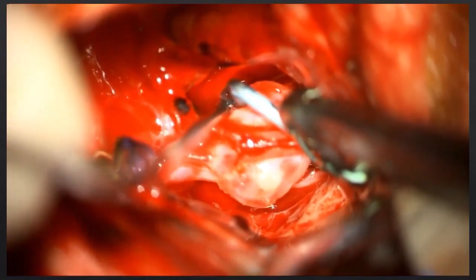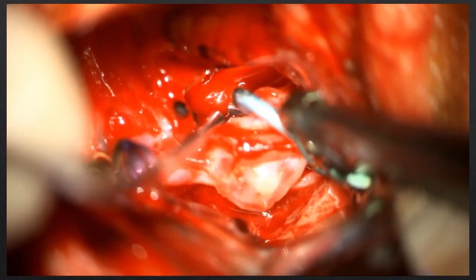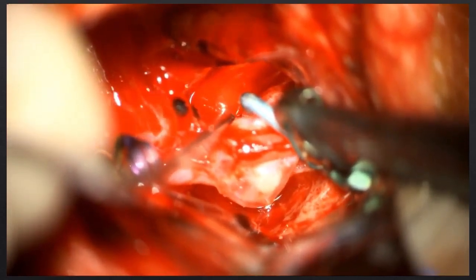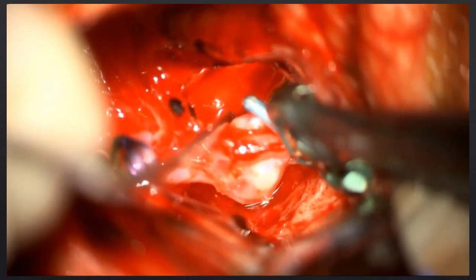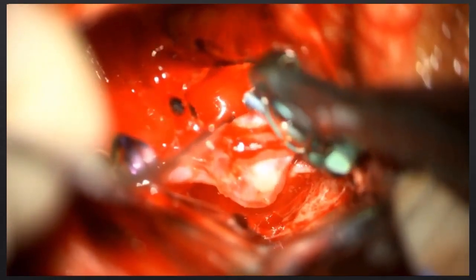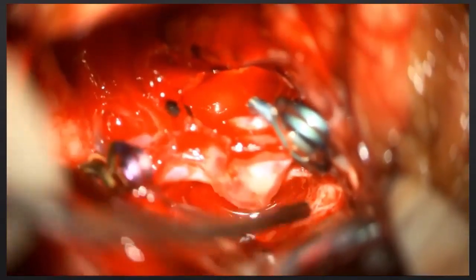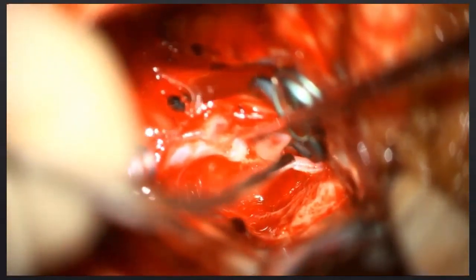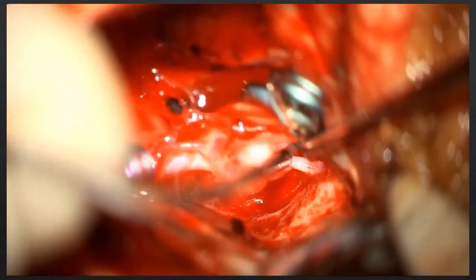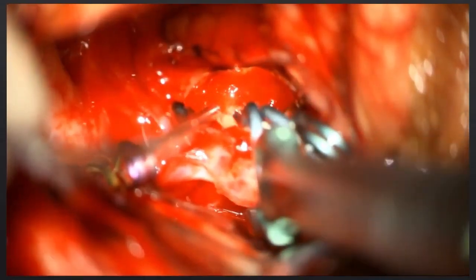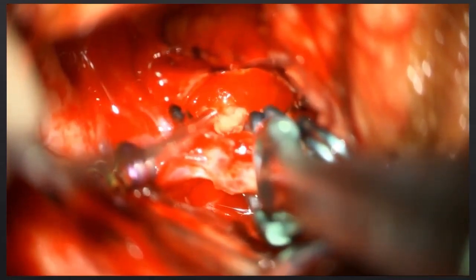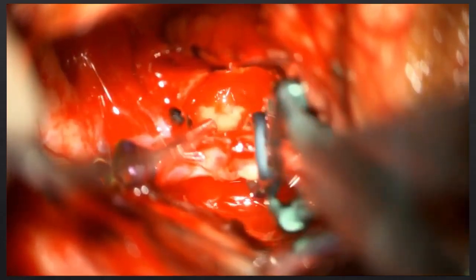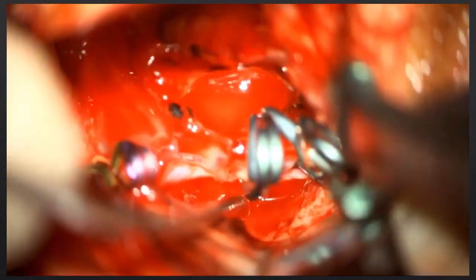I am now doing a clip reconstruction, placing my first fenestrated clip over the ipsilateral A1 and over the aneurysm dome. This will allow me to, as I call it, manage the aneurysm and then apply further clips to completely exclude the aneurysm from the circulation. As we can see now, I can still see filling of the contralateral A2 that fills well, and I'm now placing a second fenestrated clip over the aneurysm and over the ipsilateral A1, excluding more of the aneurysm from the circulation.